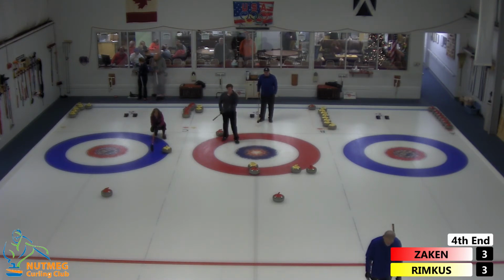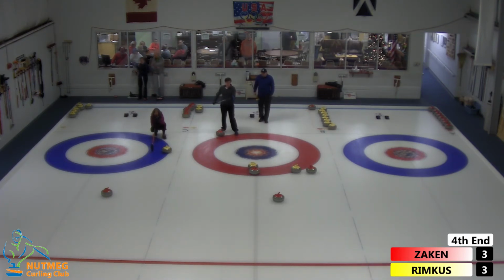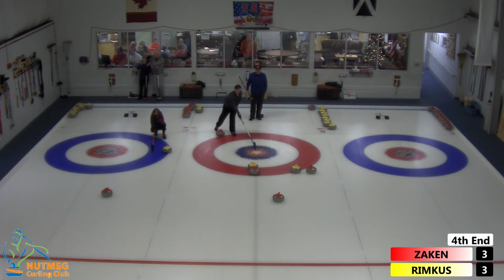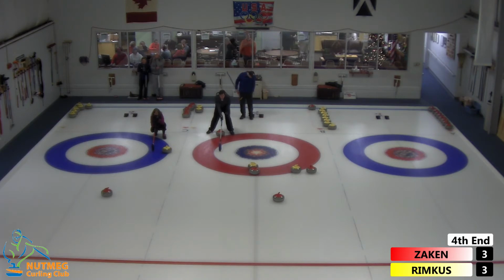So now Hancock can just bump the red and put his yellow right on the button, or close. If you want, yeah, I mean you could do either way. You could do the tap, or he could just draw in. He could just draw.